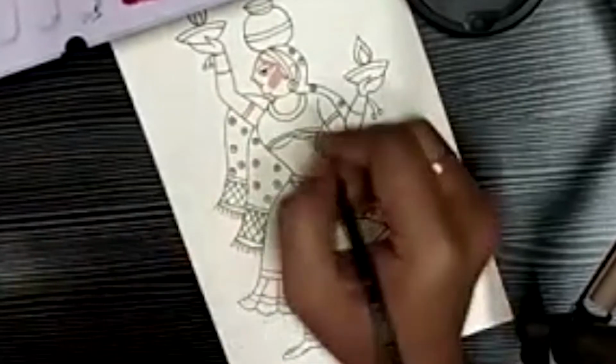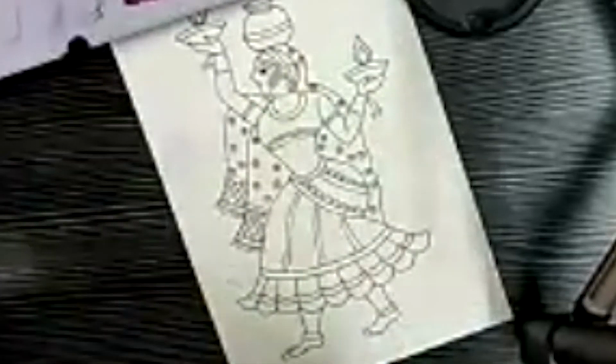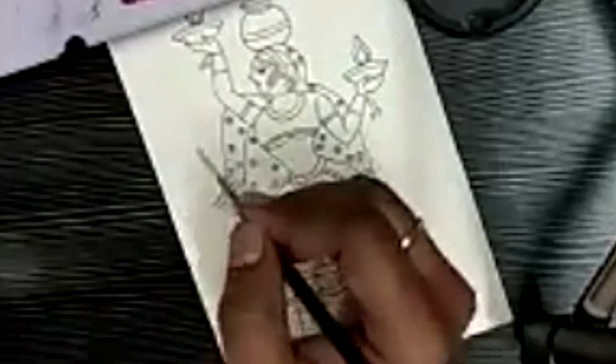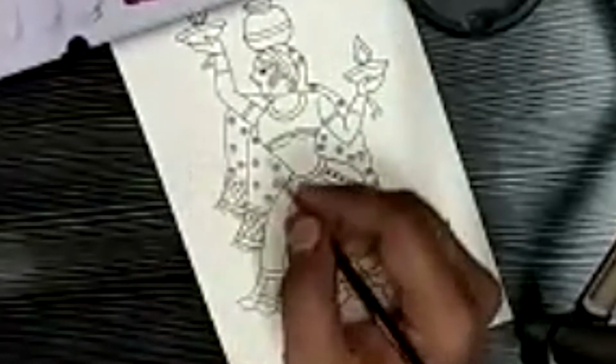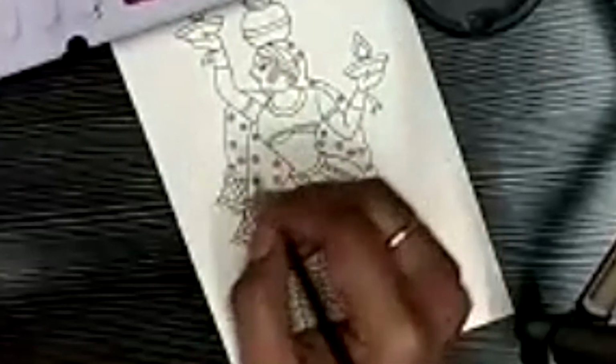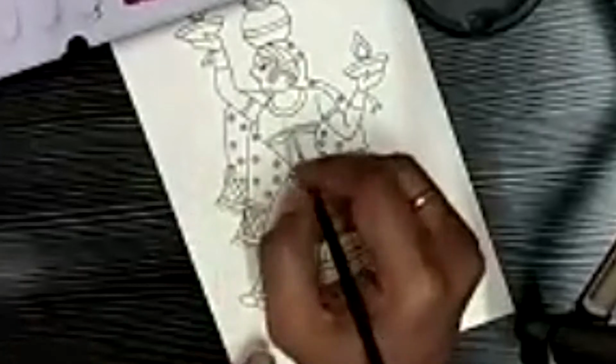One quick tip. I did the outline with the pen. Sometimes what would happen is when you paint over it, since gouache is very opaque, it will cover up the outline. So you have to redo the outline once again after the painting, because for any folk art, the black outline is very important. It enhances the painting, which is very different from the realistic paintings that we make.